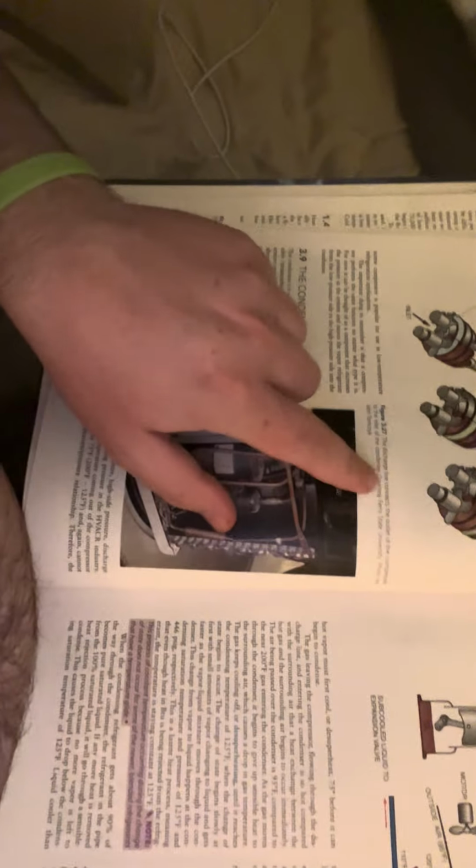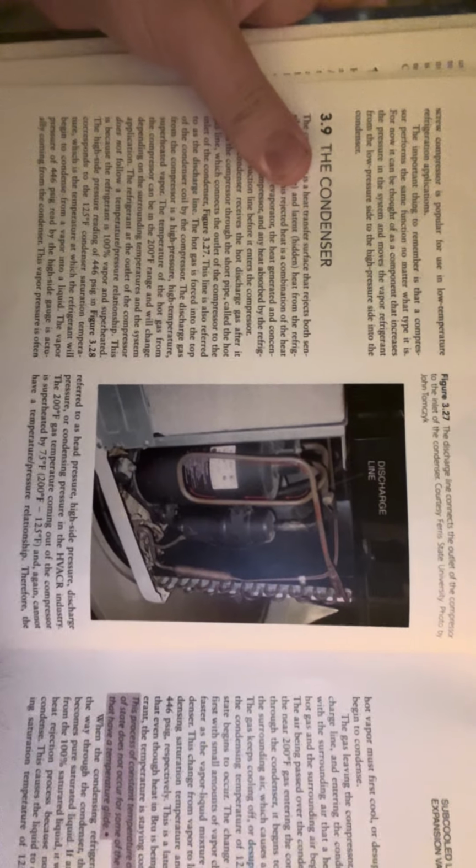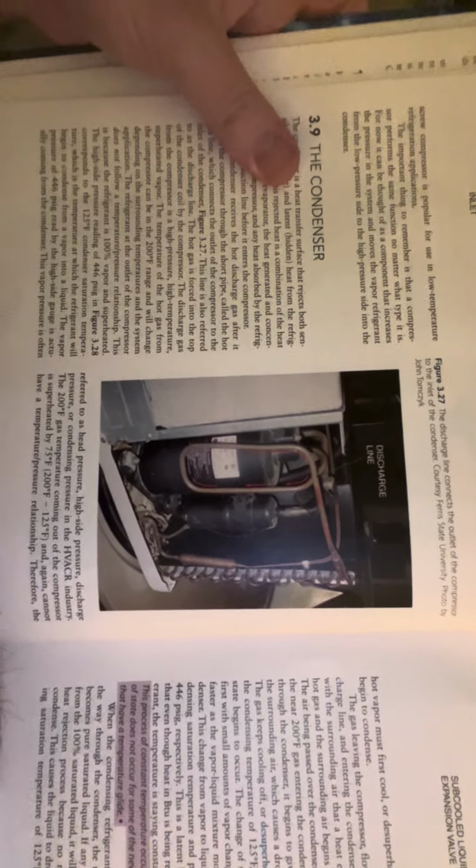The condenser receives the hot discharge gas after it leaves the compressor through the short pipe called the hot gas line, which connects the outlet of the compressor to the inlet of the condenser. Figure 3.27. As you can see, the discharge line connects the outlet of the compressor to the inlet of the condenser. This line is also referred to as the discharge line.